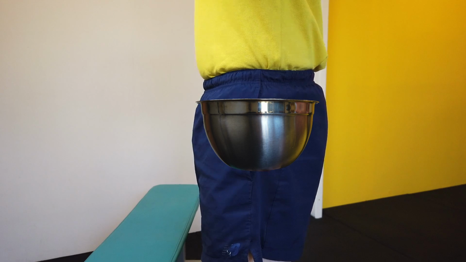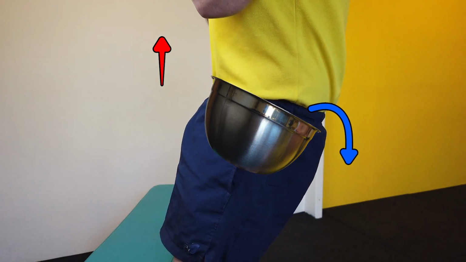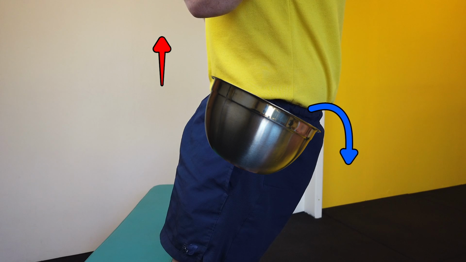While if I tuck my tailbone down, water now spills out the back of the bowl. This hip or pelvic position is called posterior tilt.